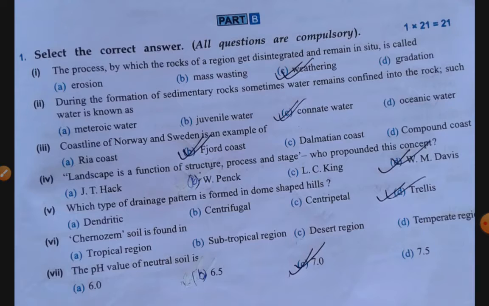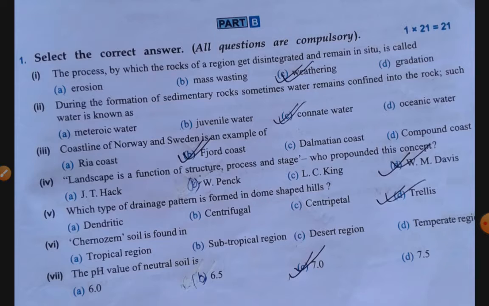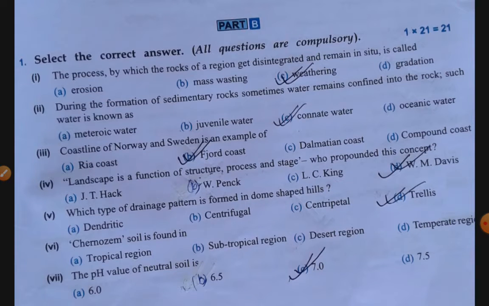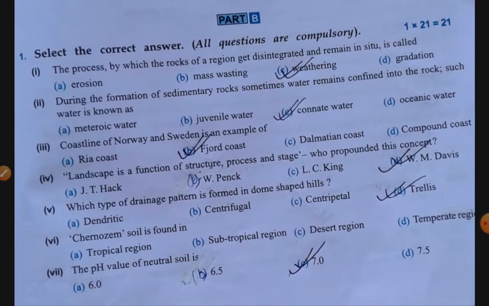the correct answer. All the questions are compulsory. Okay. The process by which the rocks of a region get disintegrated and remain in situ is called weathering. Number 2, during the formation of sedimentary rocks, sometimes water remains confined into the rocks. Such water is known as connate water. Number 3, coastline of Norway and Sweden is an example of fissured coast.